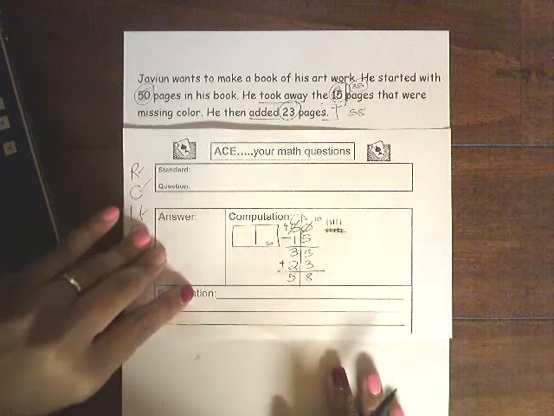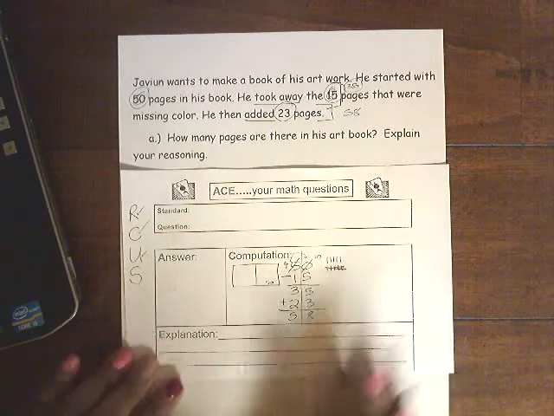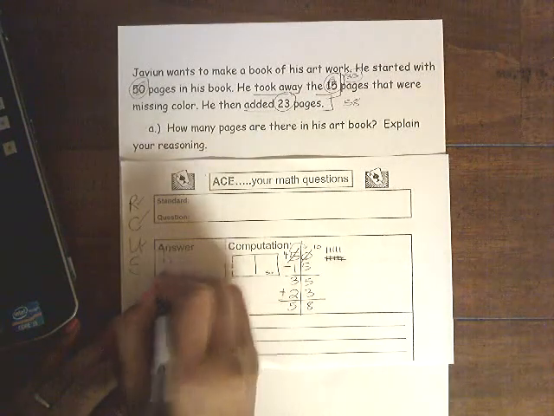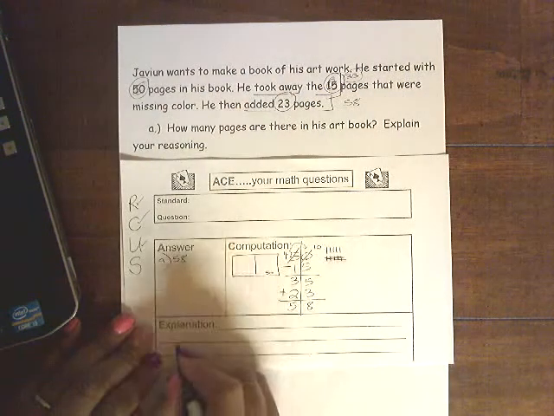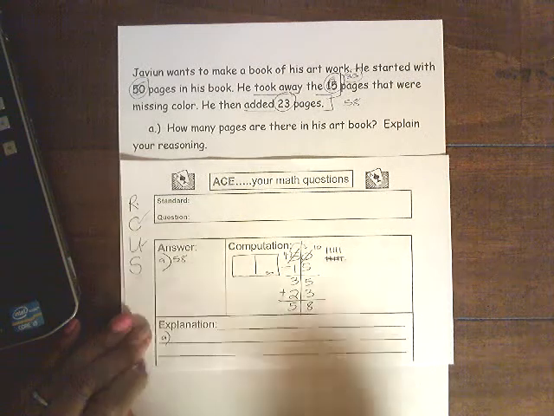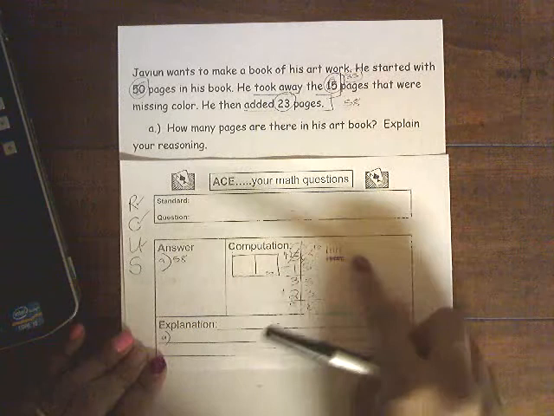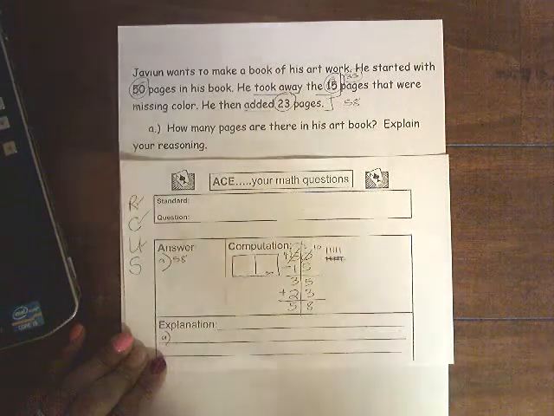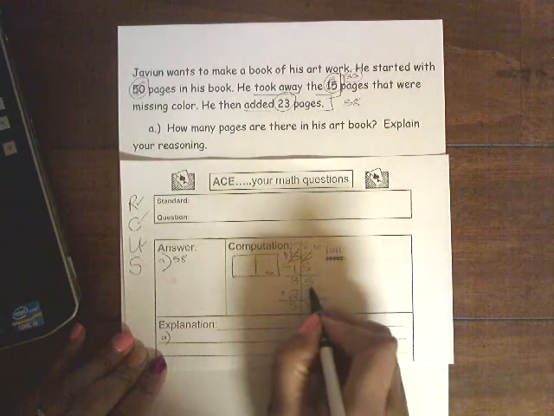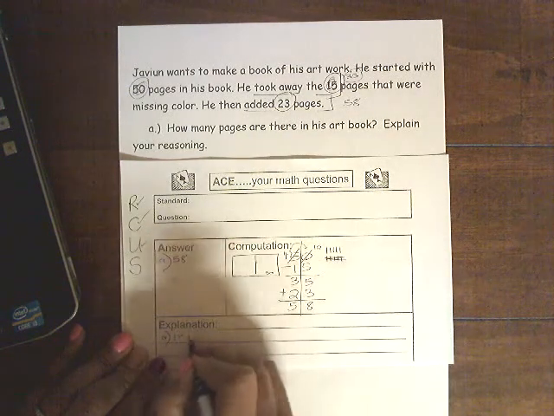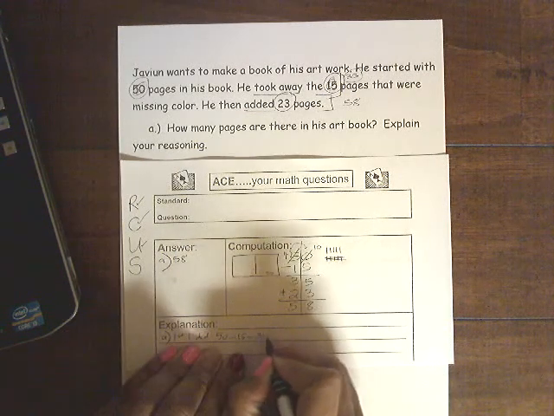So now let's take a look at what A says. How many pages are there in his art book? Well, as we stated, there are 58 pages. Explain your reasoning. I'm going to go down here and write A. Just as you explain it in any other terms, you're going to tell me that first I did the subtraction problem, 50 minus 15, which equals 35.